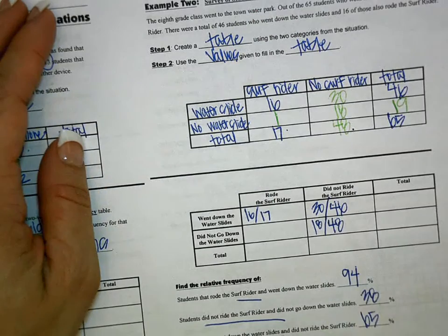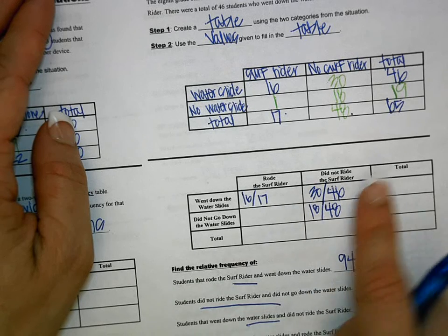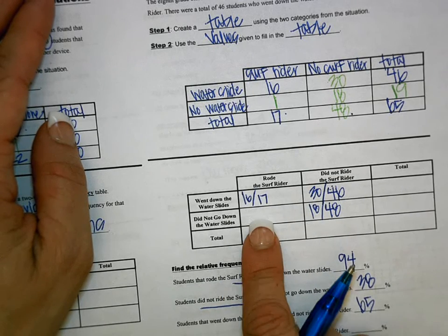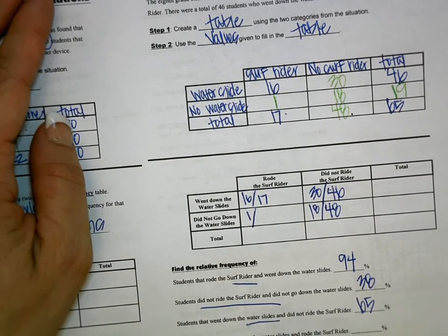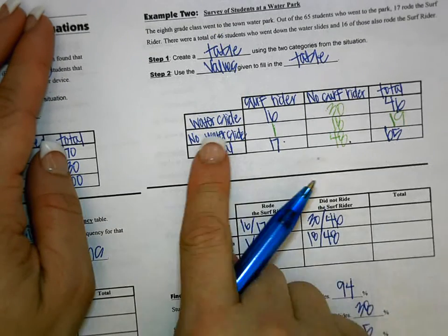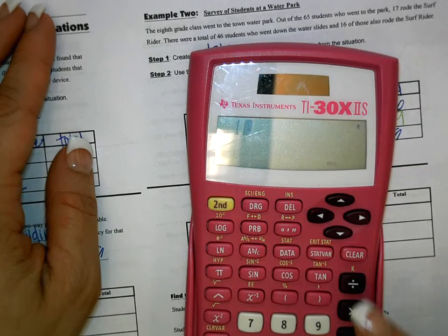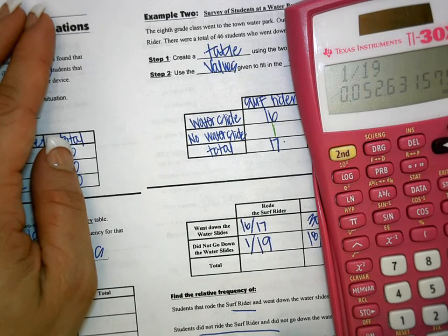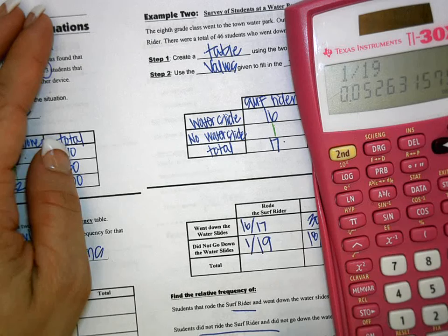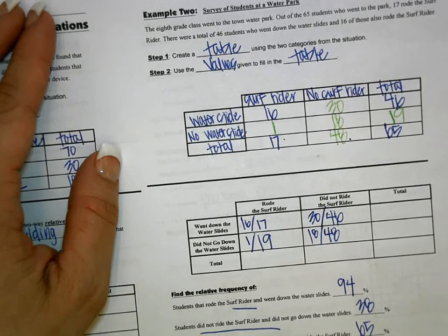And then finally, students that did not go down the water slides and did ride the Surf Rider. That's how many? 1 out of how many students did not go down the water slides total? 19. No water slides, total of 19. So 1 divided by 19 gives you 0.05. Remember, 5%. Okay, that's how we're writing this.